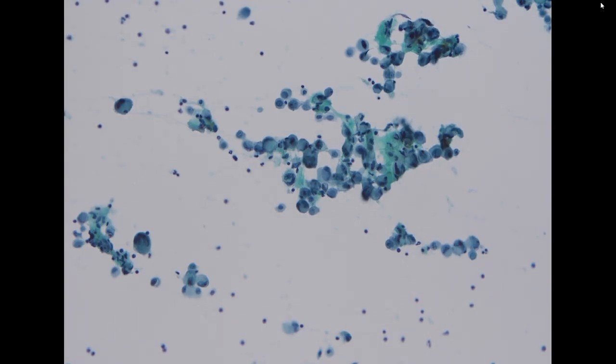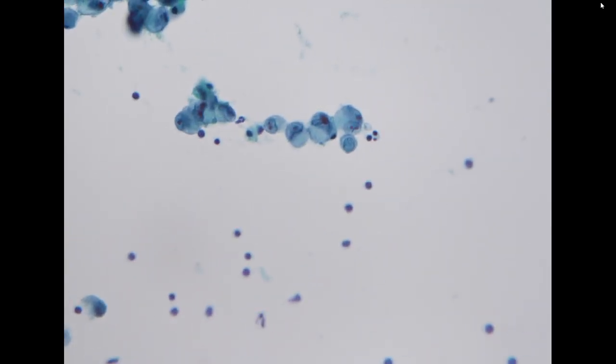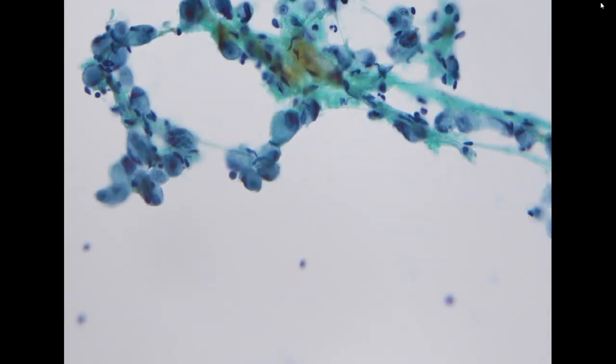So in this specimen, we see most of the cells are loosely cohesive or single cells, and there are prominent signet ring cell features from here to there. Occasionally, primary pancreatic cancer can also have signet ring cell morphology.